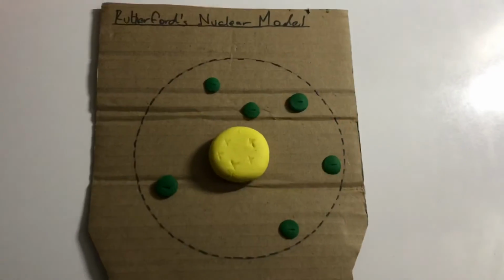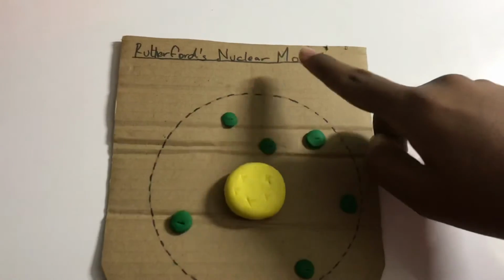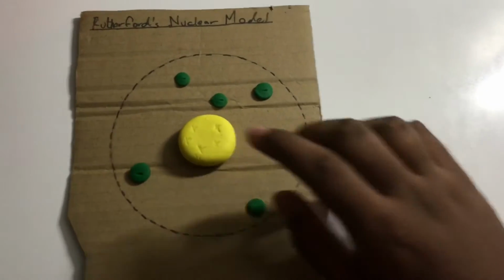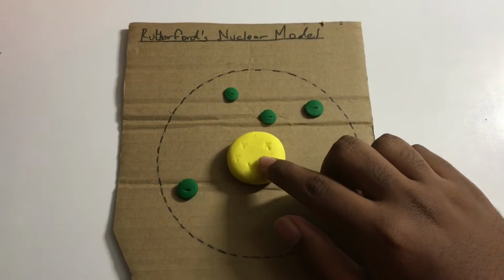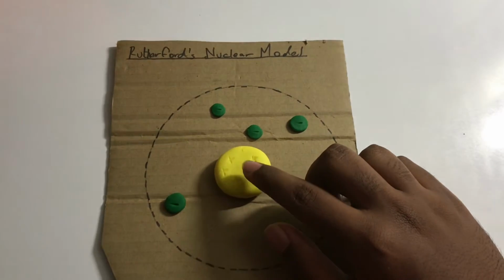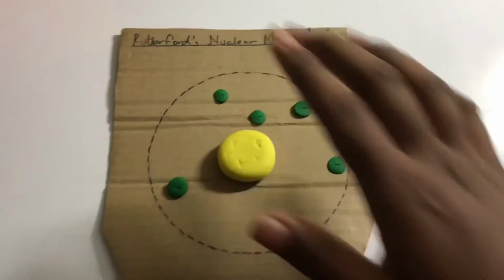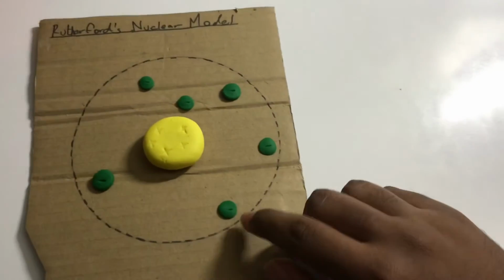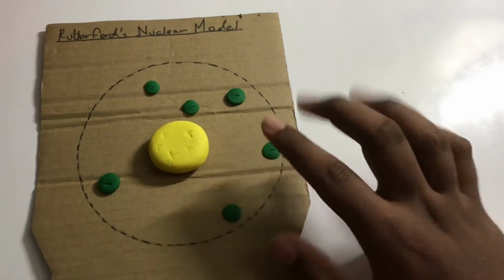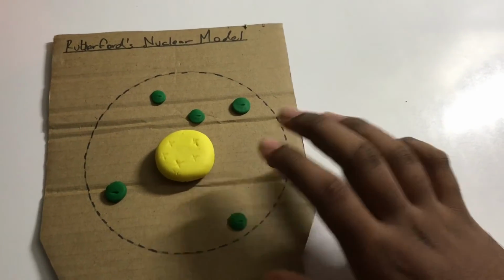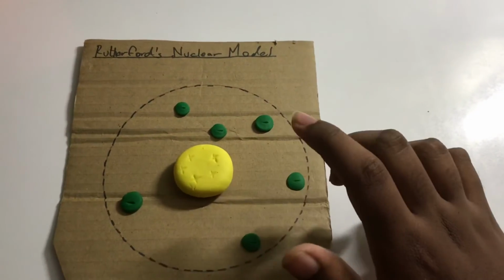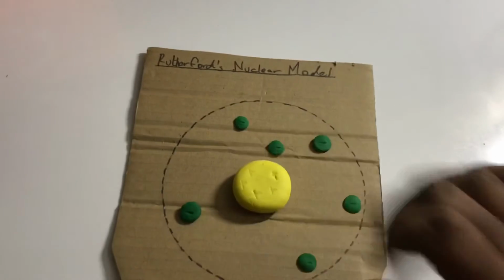Okay, so here's the top-down view of the Rutherford nuclear model. As I stated, the nucleus is the majority of the mass of an atom and is also positively charged. Most of the space is empty, and there are electrons moving in orbitals around the nucleus in this dotted space right here.